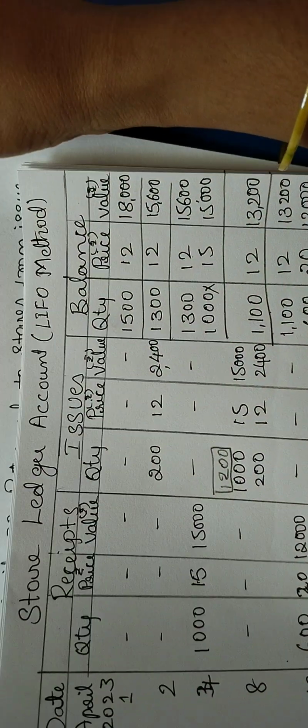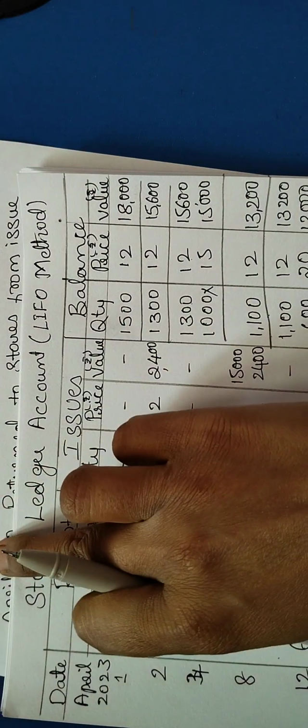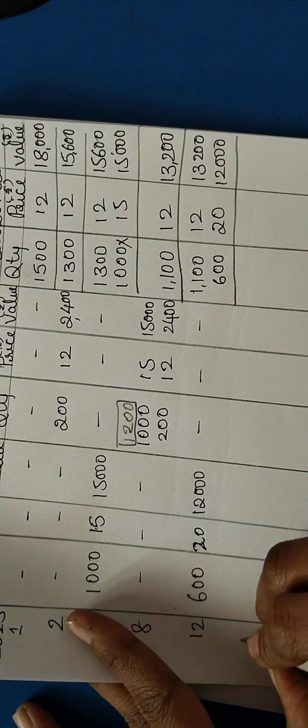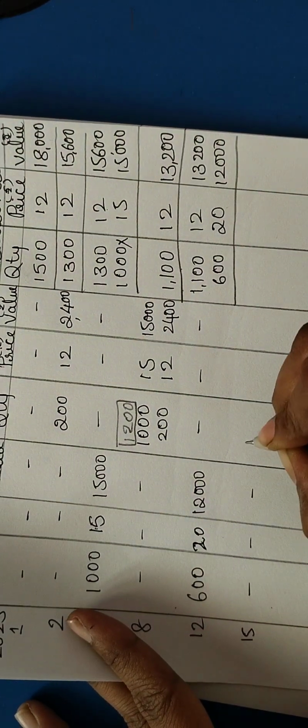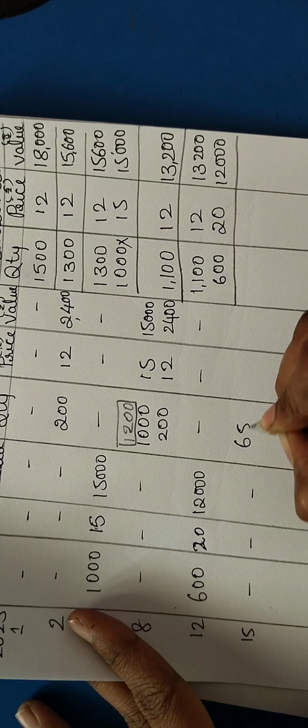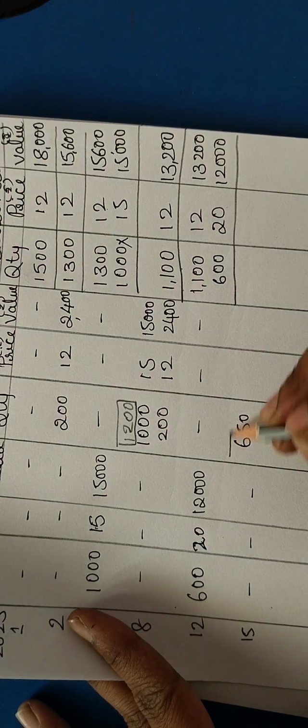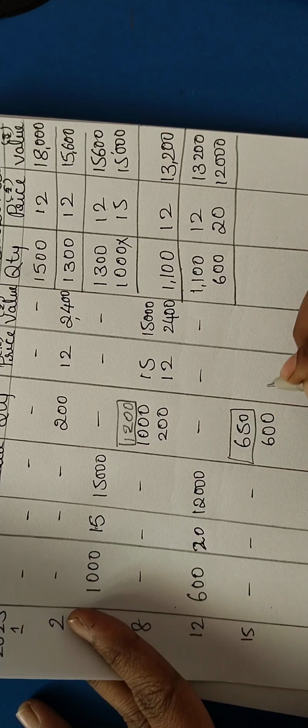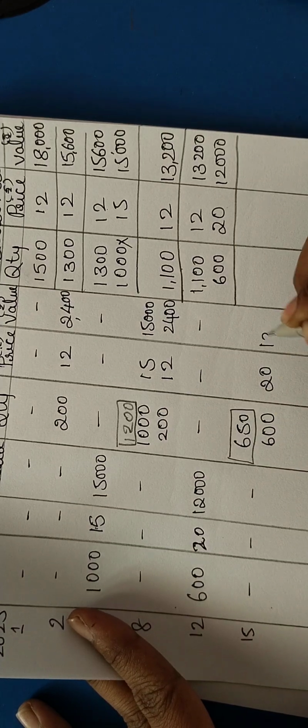The next transaction is on 15th. Issued 650 units. 650, I need to issue. Out of 650, how much is available from the most recent? 600 is available. 20, 12,000.